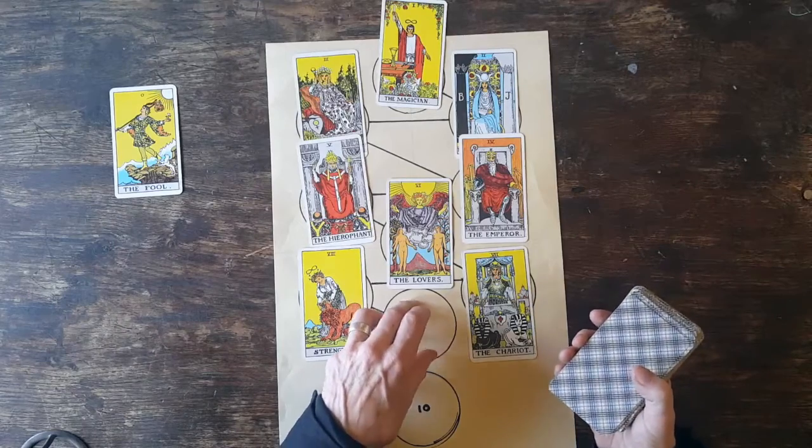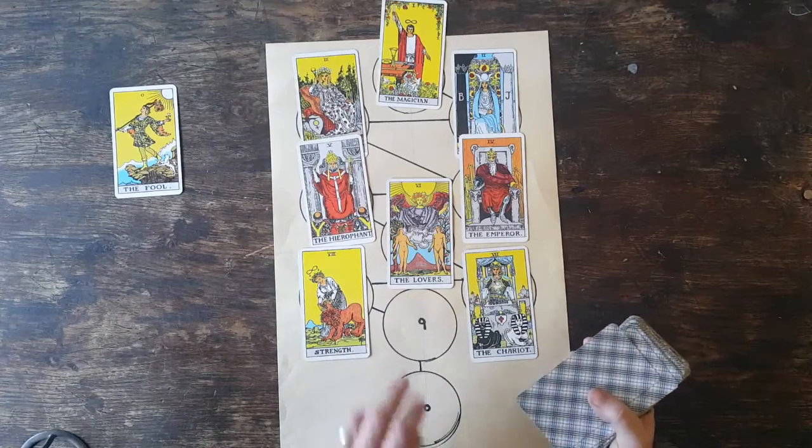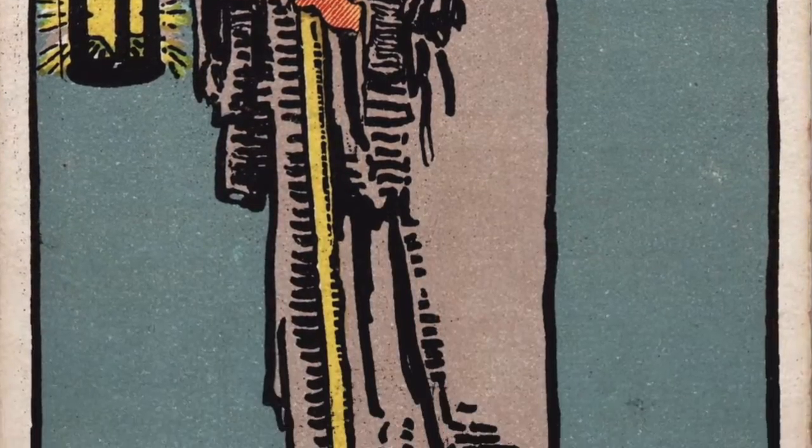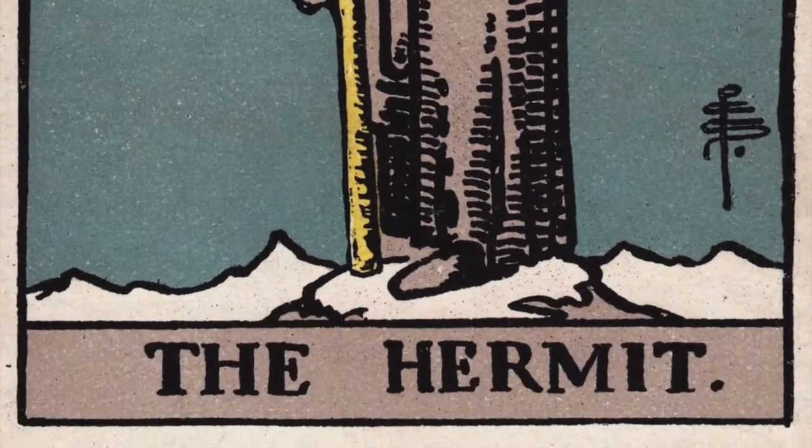We come now to Yesod, which is the lens through which we begin to see the worlds above, and we see the Hermit beckoning with the glimmer of his lamp.